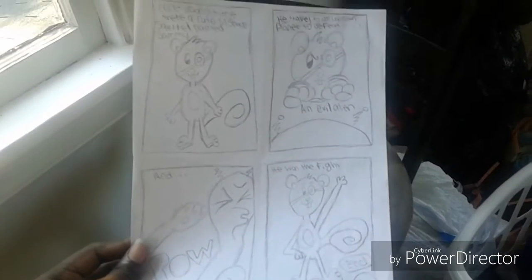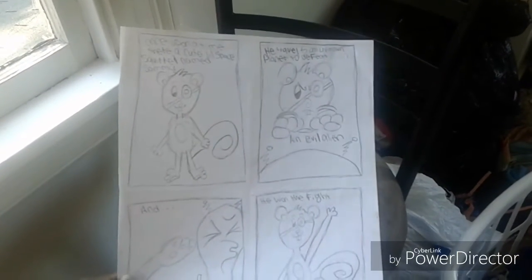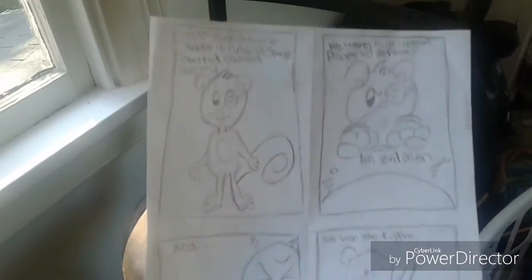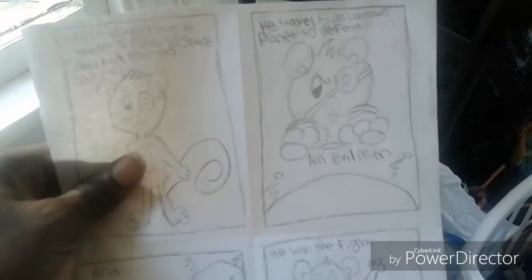Again, you can do circles, squares. You can have it sideways. You can have it in portrait mode. You can have 2 pages front and back. So many possibilities.